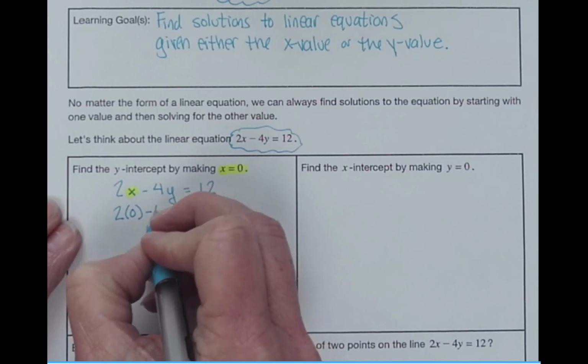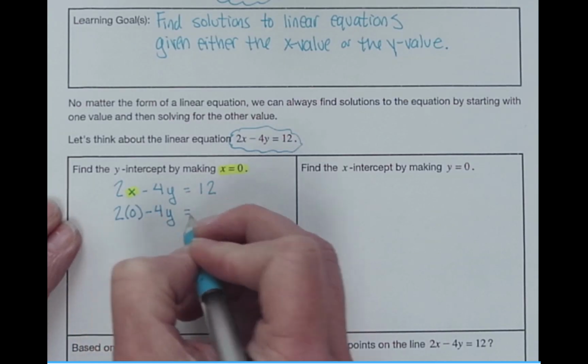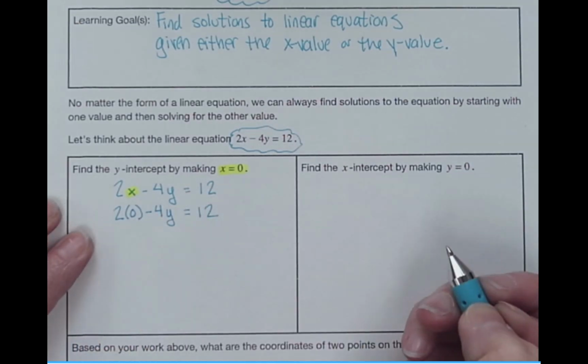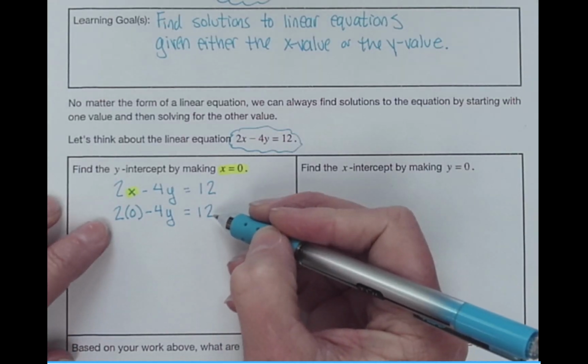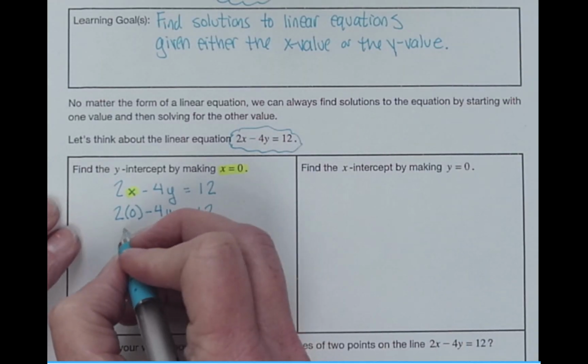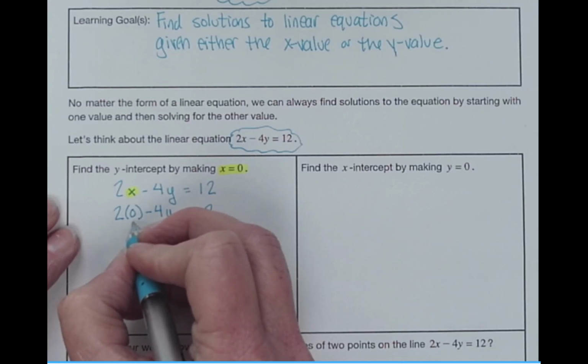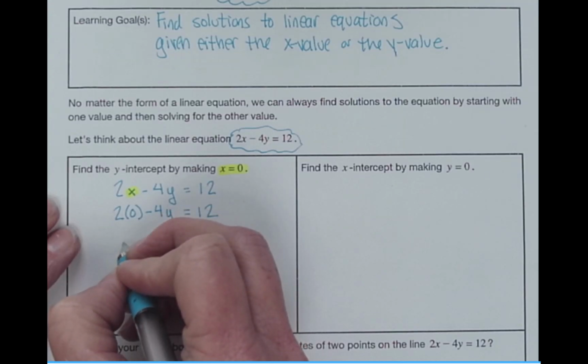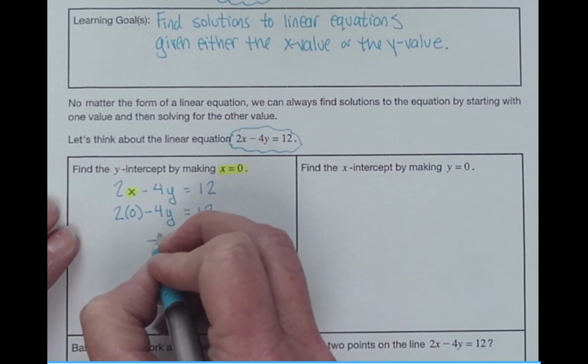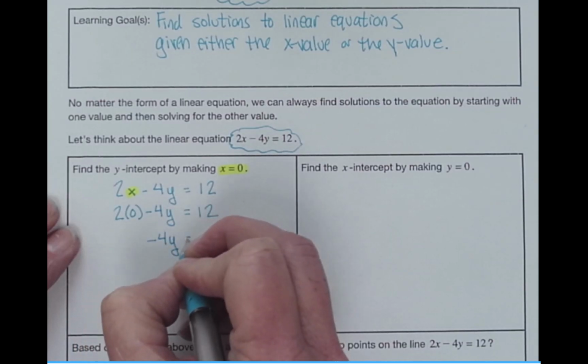Now I'm trying to find y. That step was just substituting. Let me simplify this a little bit. 2 times 0 is just 0, I'm not even going to write it here. Minus 4y equals 12.